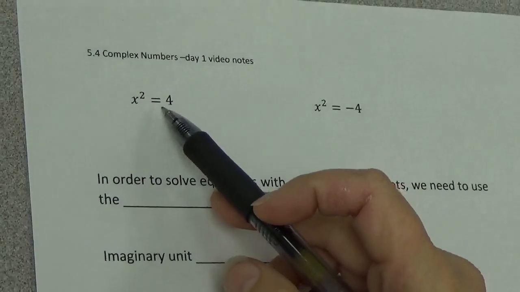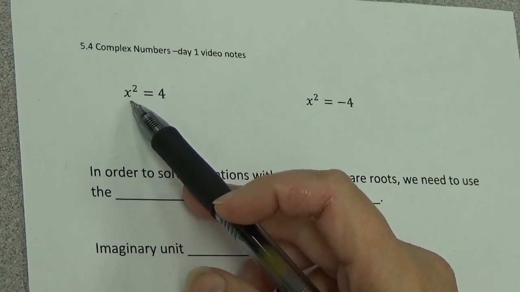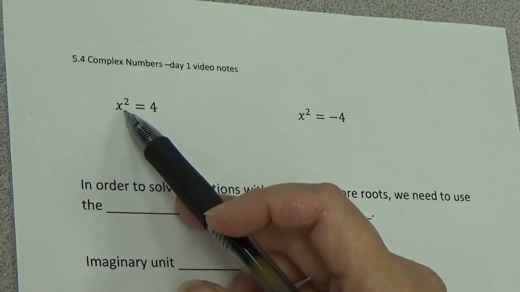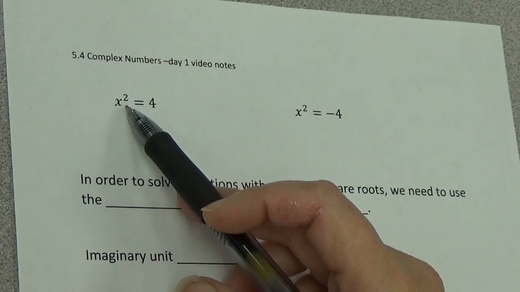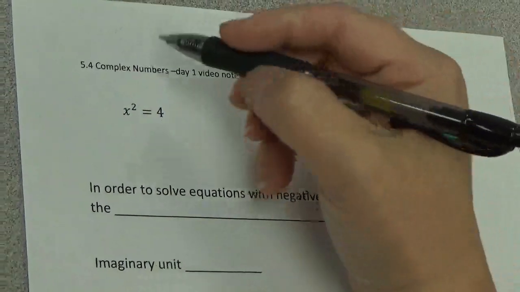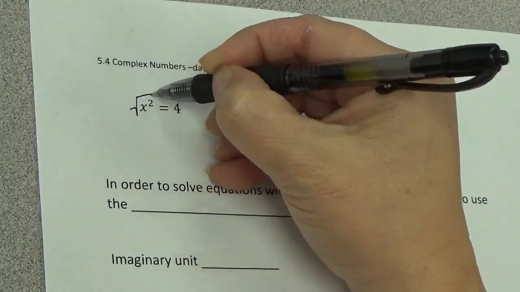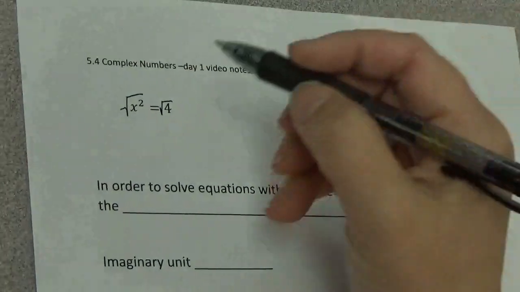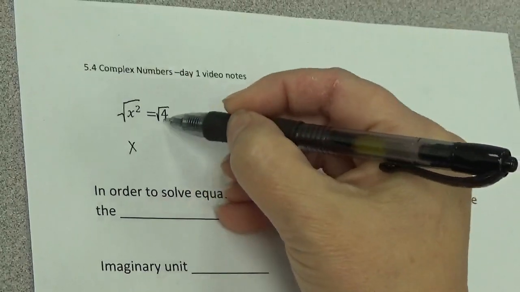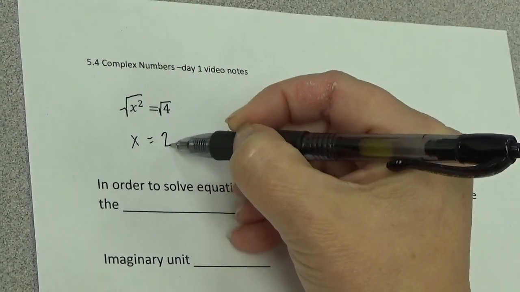All right, on this first example, what we're trying to do is figure out what x is. So I'm going to find out what x is by doing the inverse operation. The inverse of squaring something would be taking the square root. Whatever I do to the left side, I have to do to the right side. So on the left side, I get x, and on the right side, I get 2.